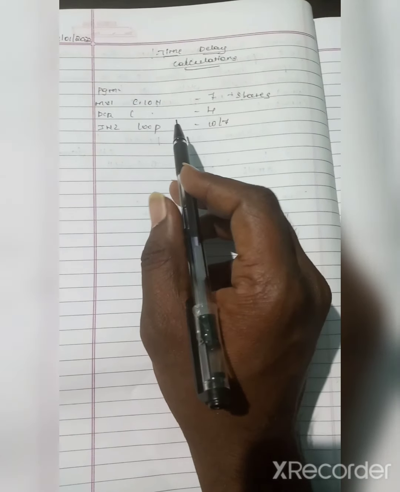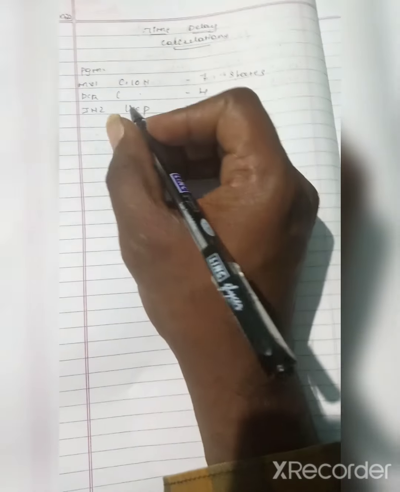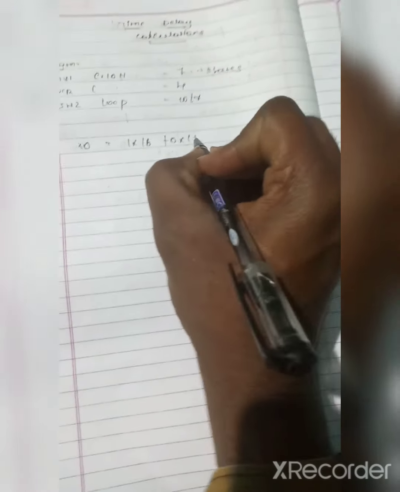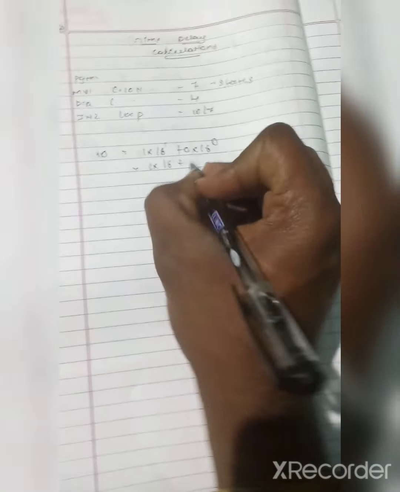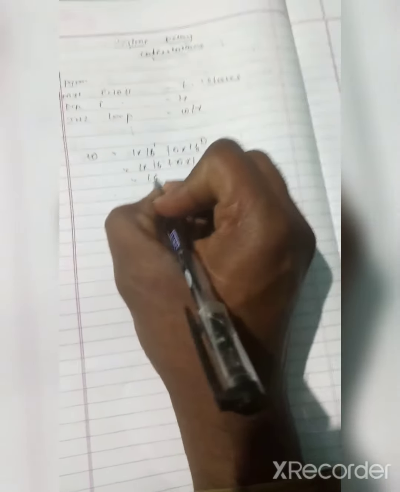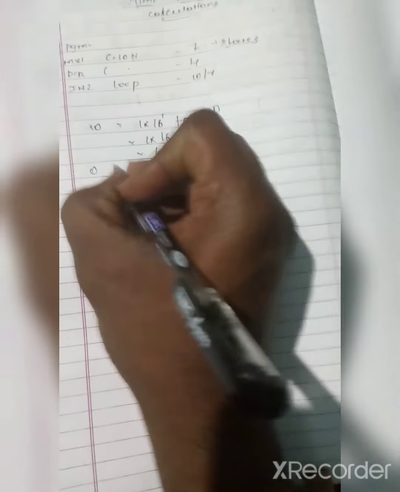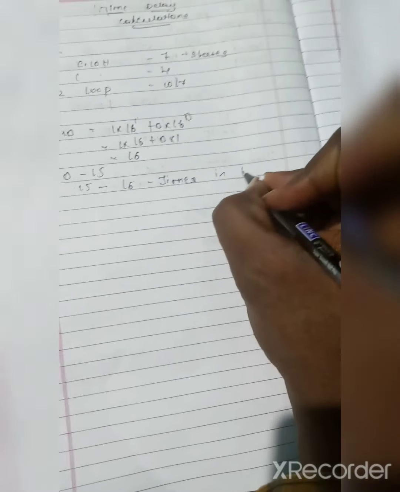In this program, the C register is loaded with the delay count, hexadecimal value 10H. Converting it into decimal, 10H is equal to 1 into 16 plus 0 into 1, so we get 16 for the hexadecimal 10H. The loop is repeated 15 times, taking values 0 to 15, so it will execute 16 times in this program.